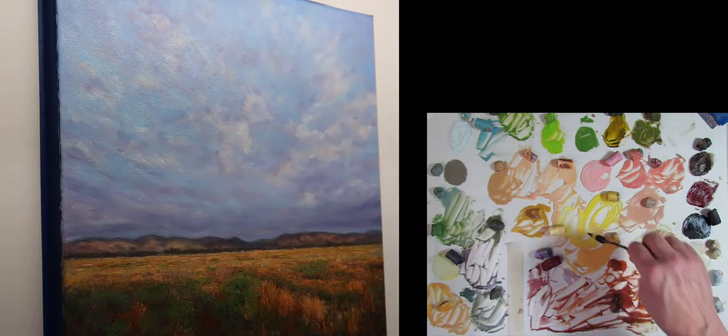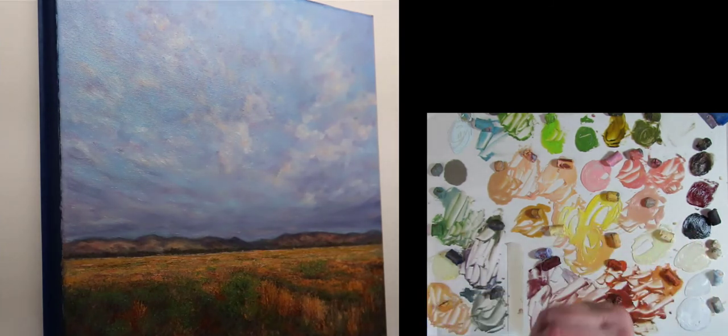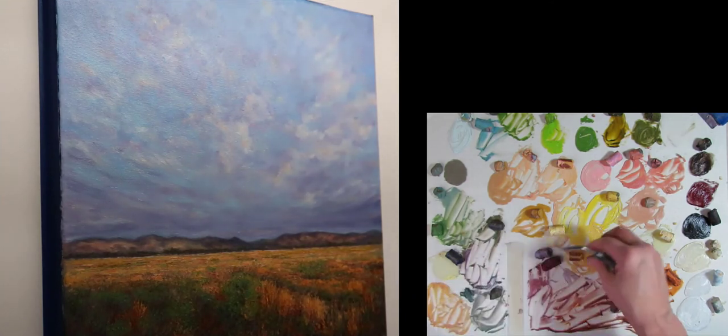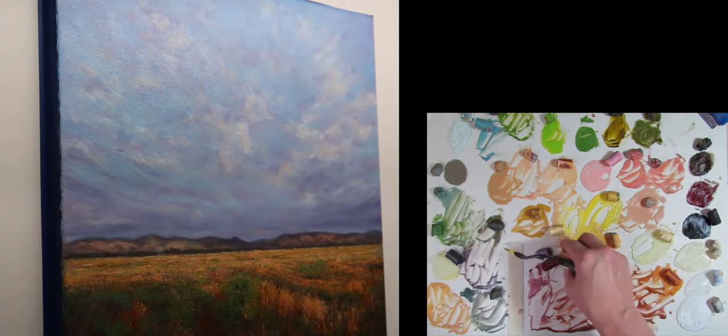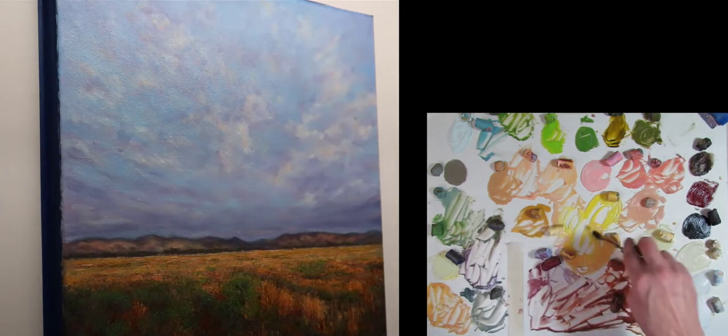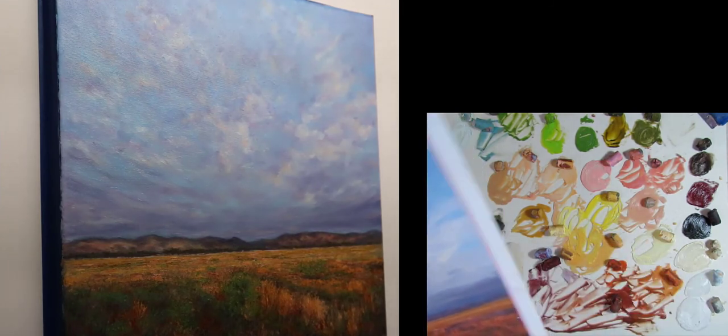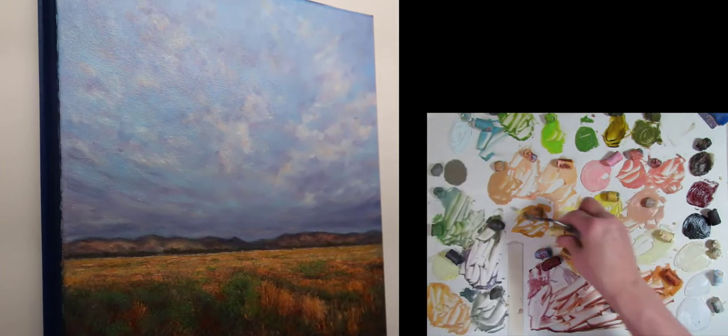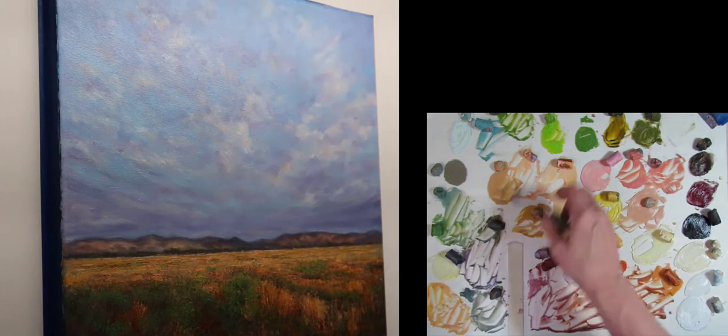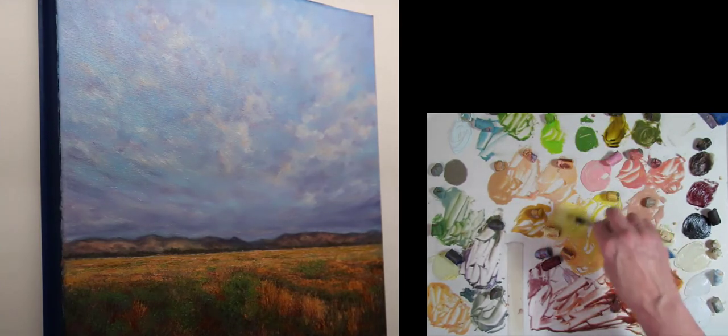It needs to be a little more goldy. It looks kind of light yellow, but a little more goldy doesn't hurt. Let's put a little of this goldy in here too. Maybe a little green.